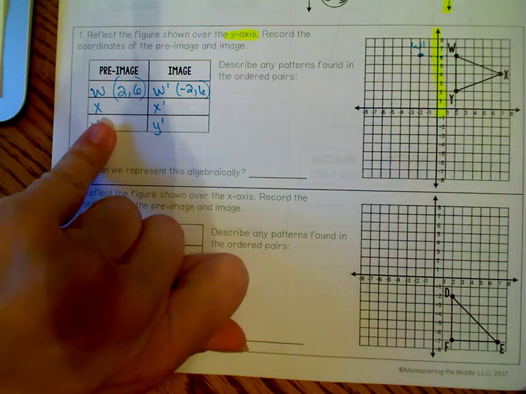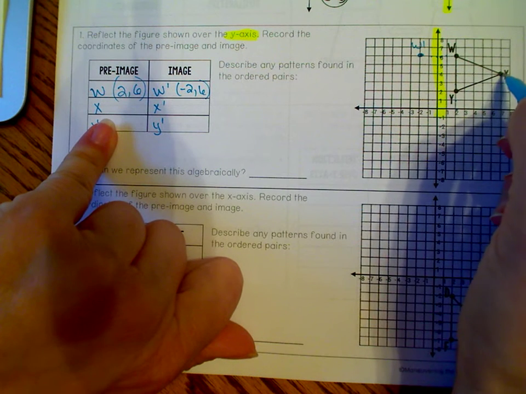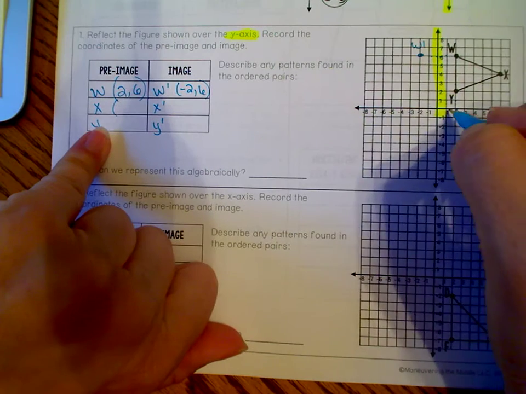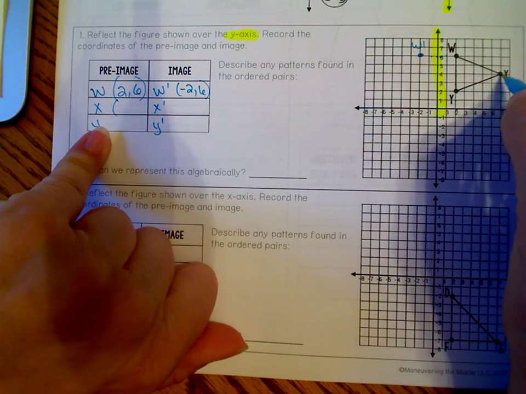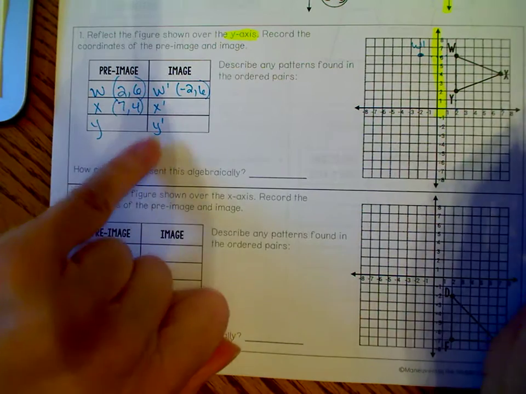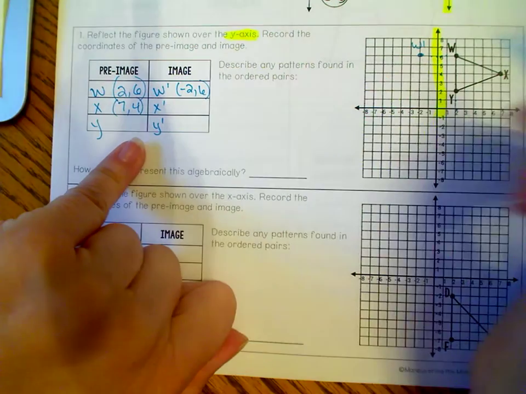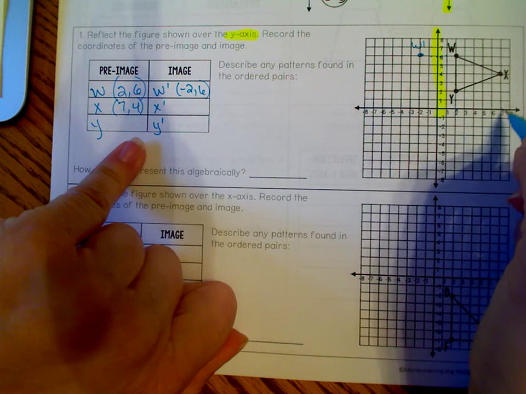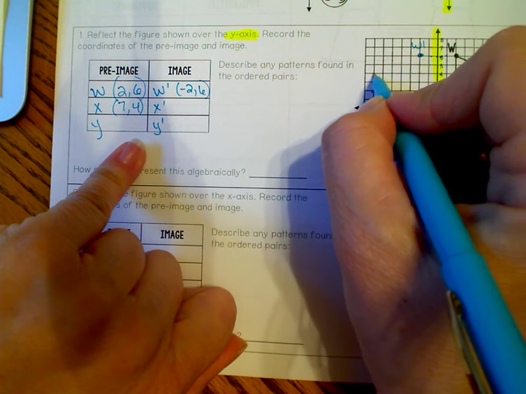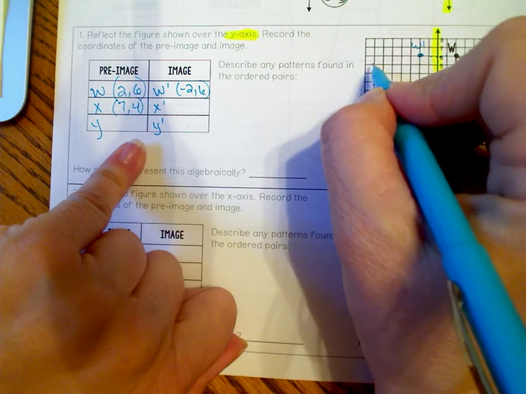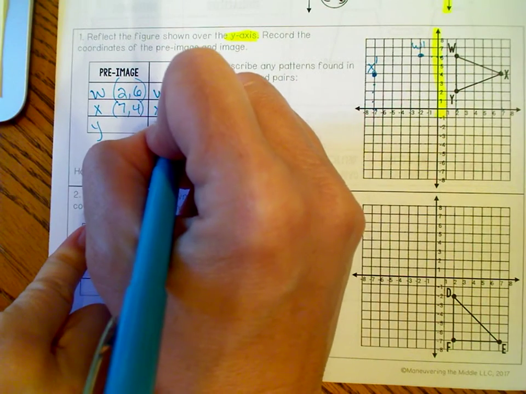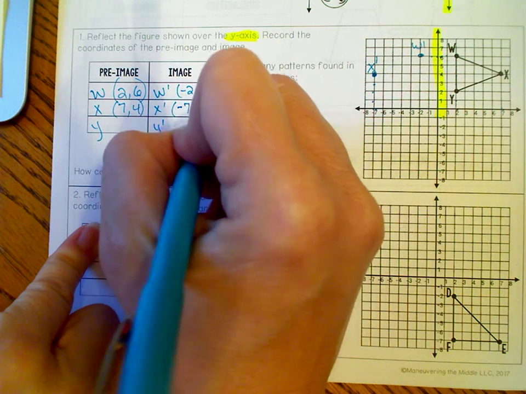Okay, so let's do X. X is way over here. So my coordinates for X is going to be 7, 4. So if I need that to mirror over here, it's going to have to go backwards 7, but still up 4. That's your X prime. So it's going to go back 7 and still up 4.